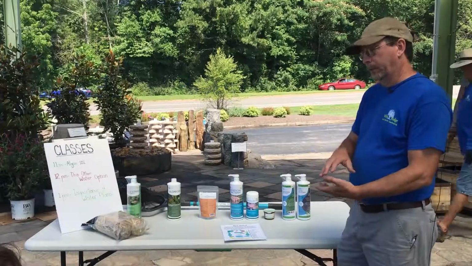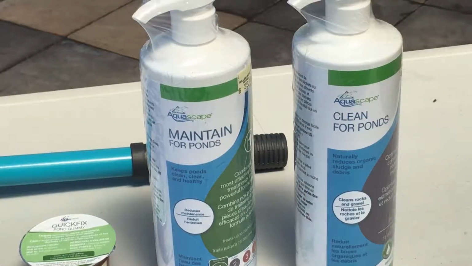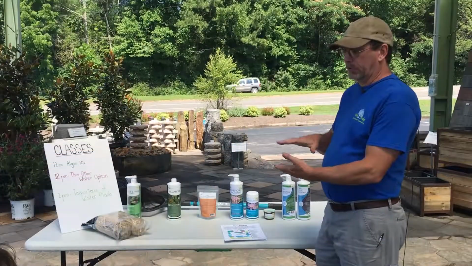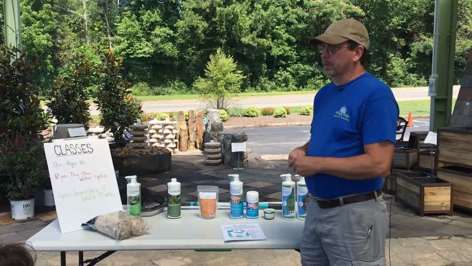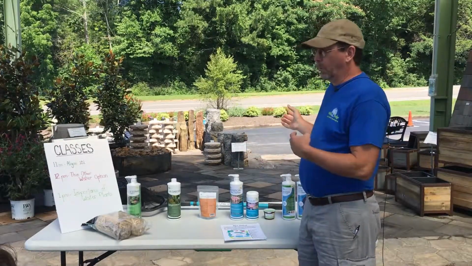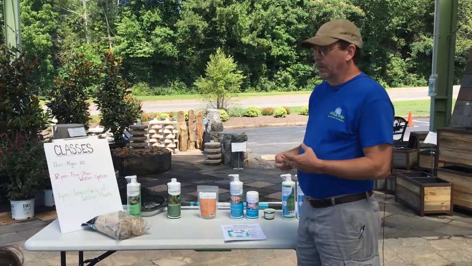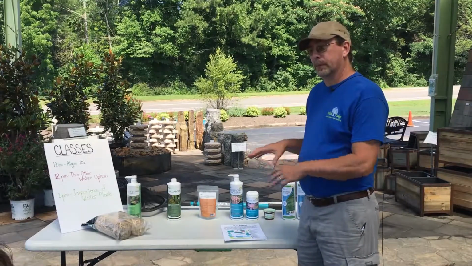If you start to get a buildup on the bottom of the pond, the Clean has a bacteria that I'll explain in a moment that works down in the muck that builds up on the bottom of ponds. Because leaves are always blowing in, dirt's blowing in, rain washes stuff in. The trick is to get it into balance by dealing with that material.